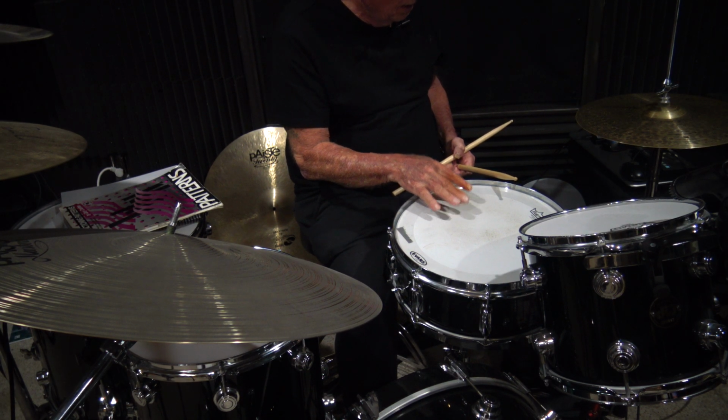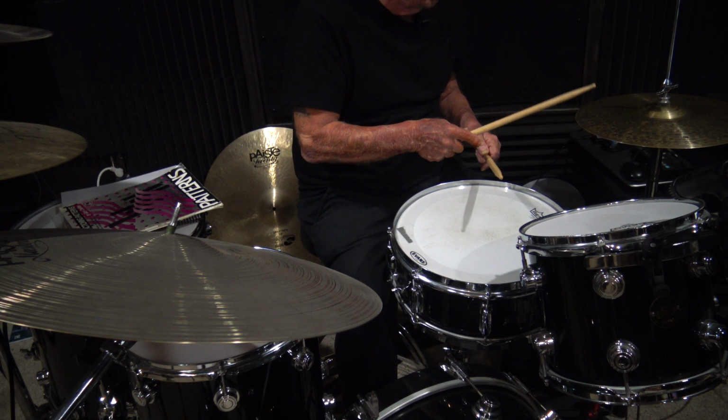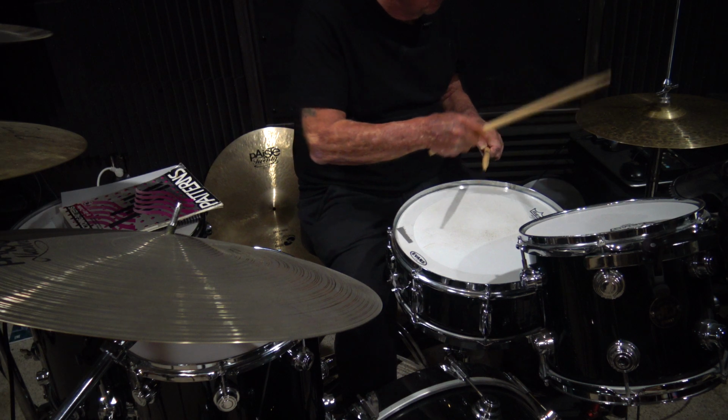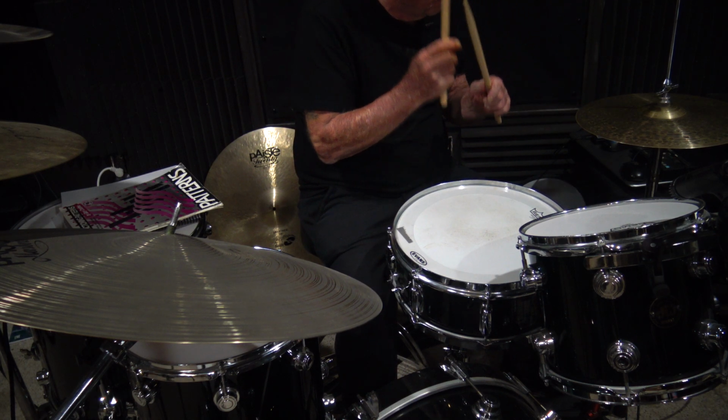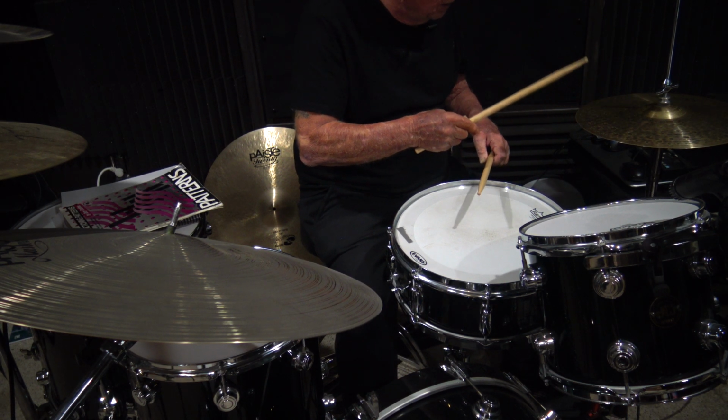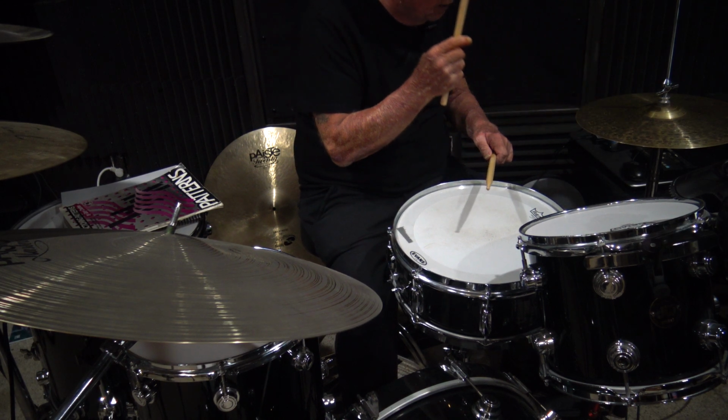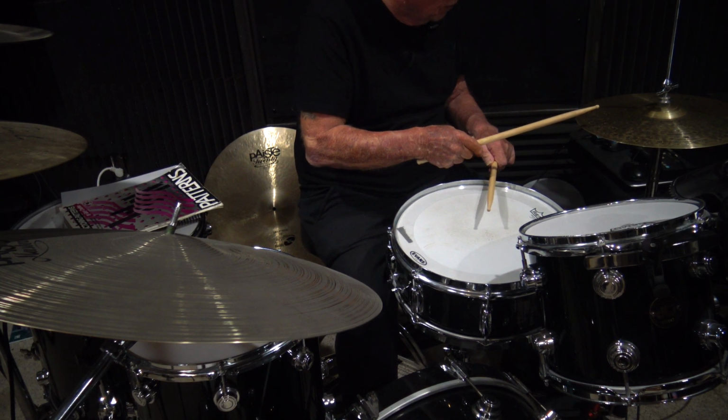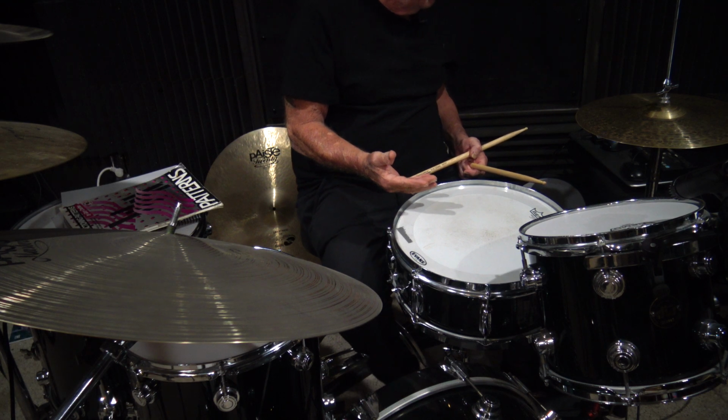And I'm going to add a backbeat on the count of 2 and the count of 4. 1 E and 2 E and 3 E and 4 E and 1 E and 2 E and 3 and 4 and. Now I'm going to play the foot.